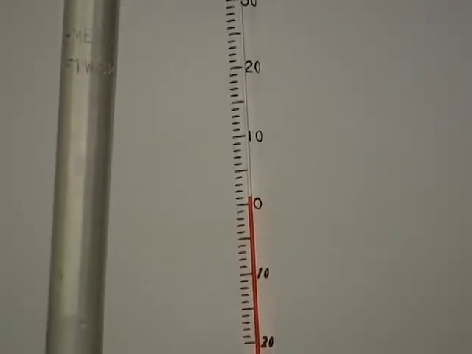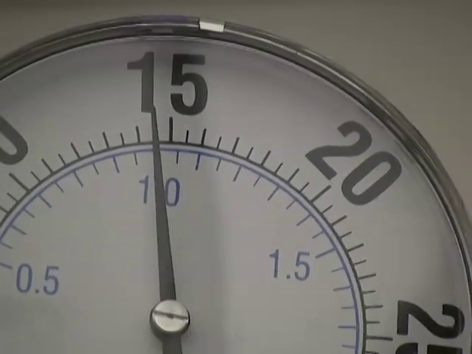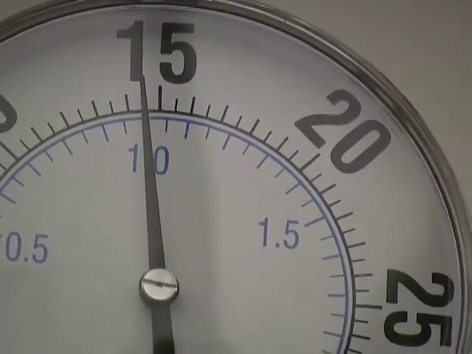All right, so this is the temperature. Take the first temperature, and I'm going to show you the pressure gauge now, and take the pressure value. All right, there we go. That's the pressure for that temperature.